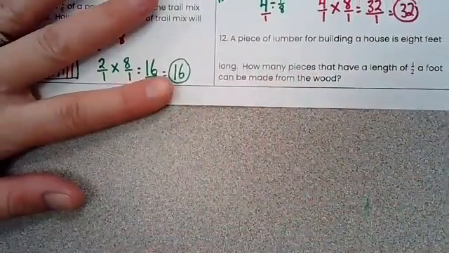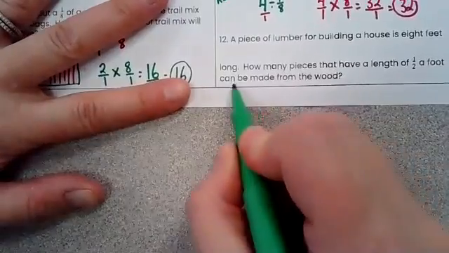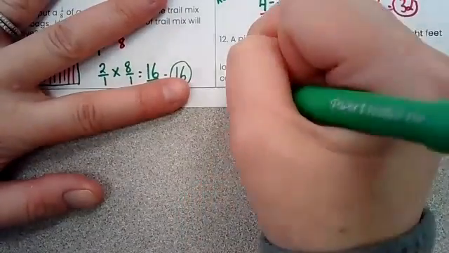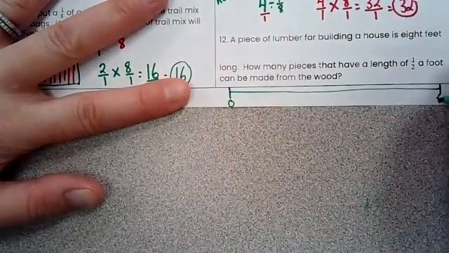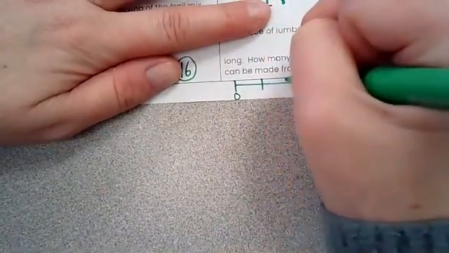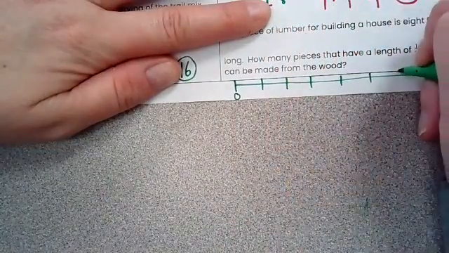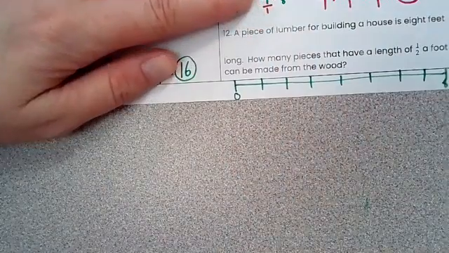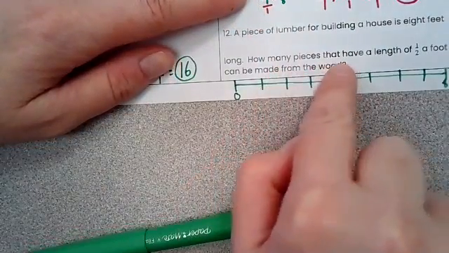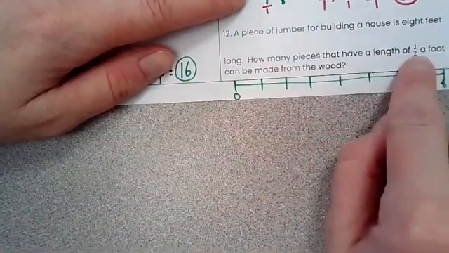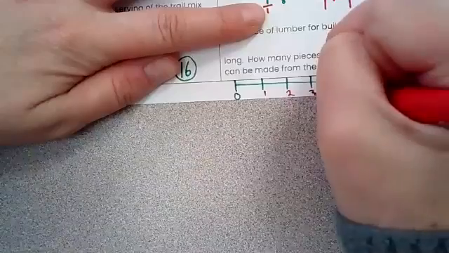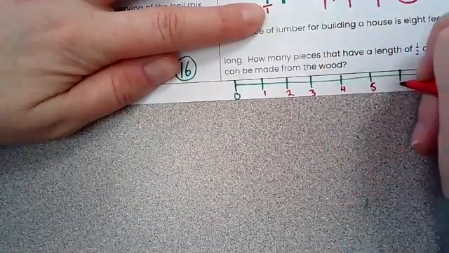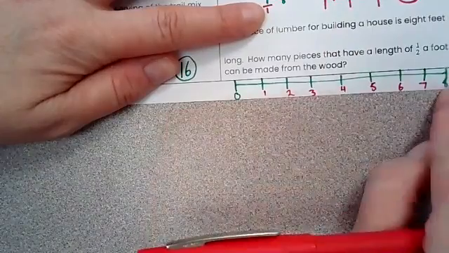And the last one, a piece of lumber for building a house is 8 feet long. So here it is 8 feet long. So this is 0 and this is 8. Divided into 8 pieces. 1, 2, 3, 4, 5, 6, 7. That gives you 8 pieces. How many pieces that have a length of a 1/2 foot can be made? So this is 1, 2, 3, 4, 5, 6, 7, 8. Okay, so this is 8 foot.